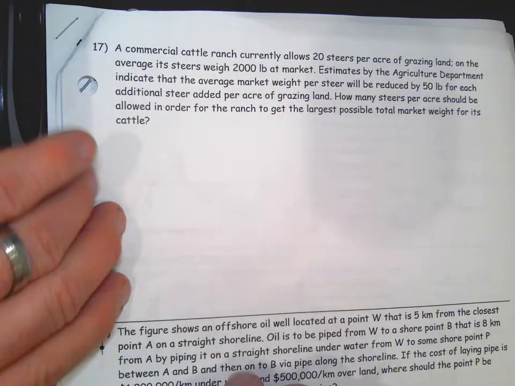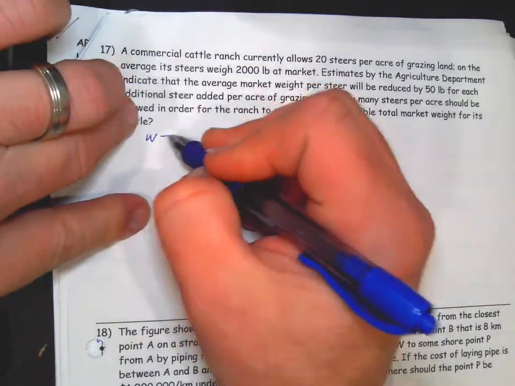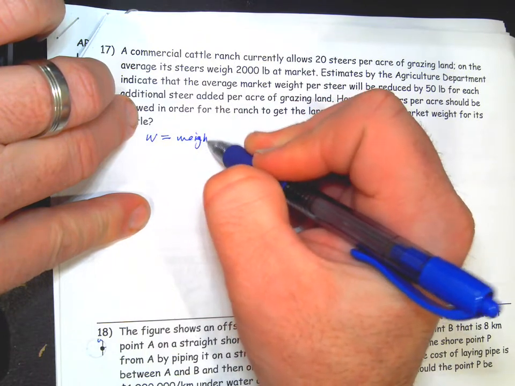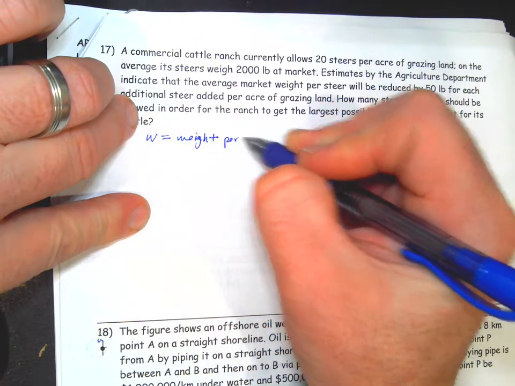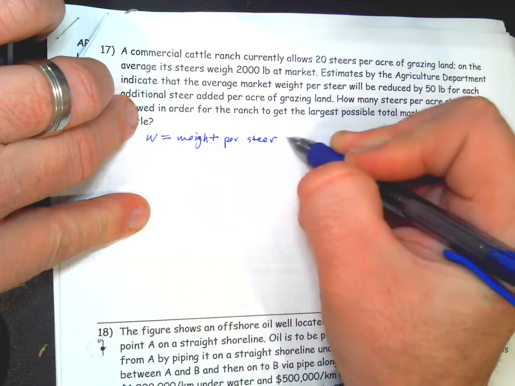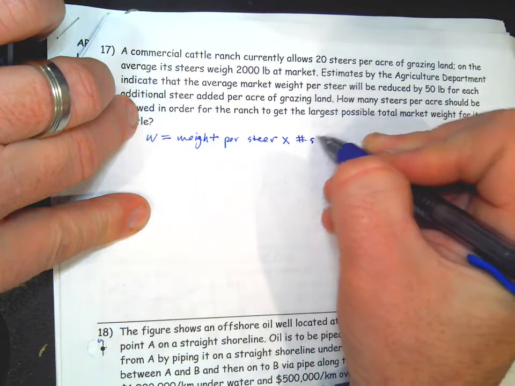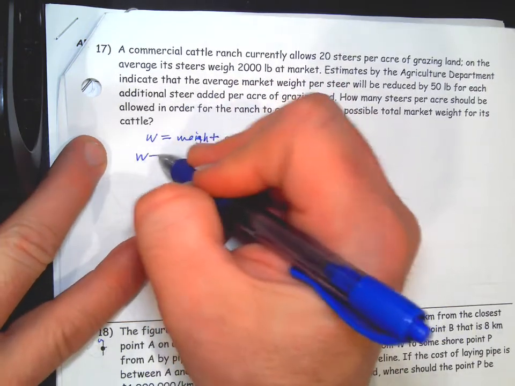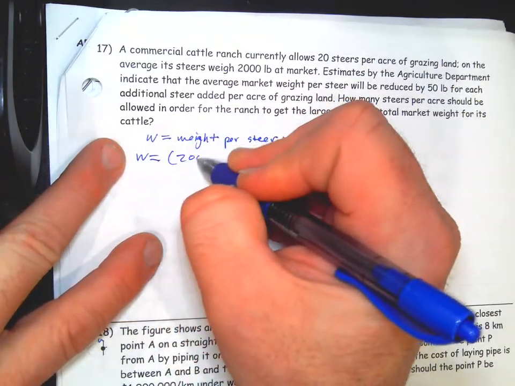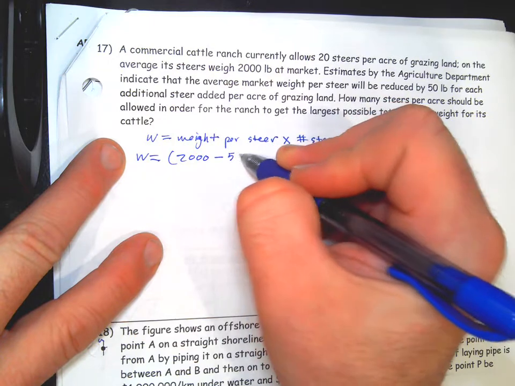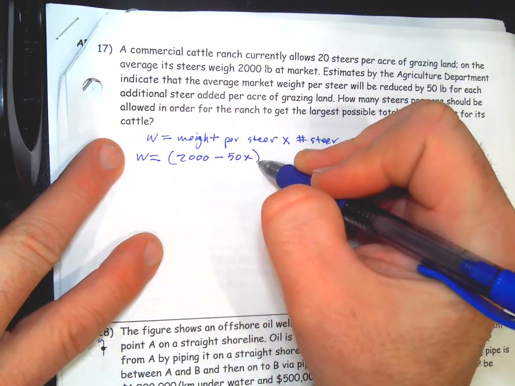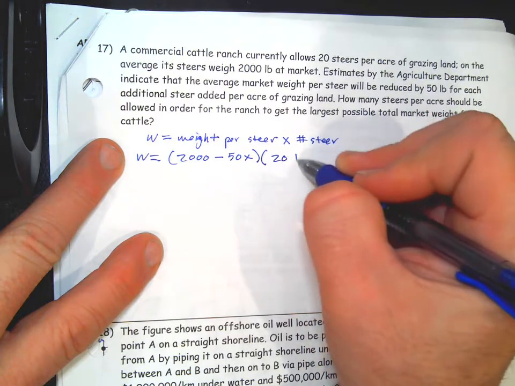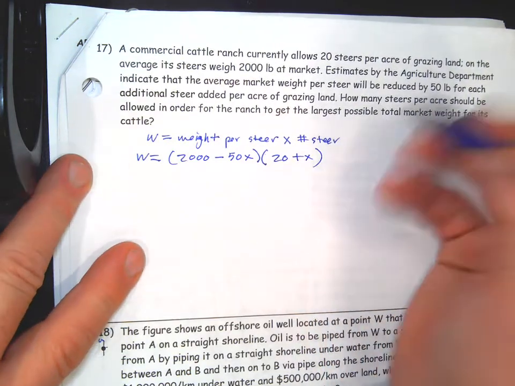So total market weight, I'm going to call it W, is the weight of one steer times the number of steers. The weight of one steer starts at 2,000 and then minus 50 times how many additional steers we add. The number of steers starts at 20 and then we add to that or take away.